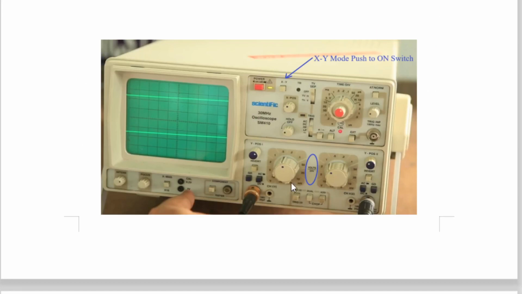Now when you press the XY mode, where is the XY mode here? See, this is our CRO. You applied the sine wave here, you applied the square wave here. This is channel 1, this is channel 2. You kept the volts per division knobs at the same level. If it is not the same, you have to keep them at the same level. And the XY mode knob is here. See here, I have written an arrow, X dash Y. XY mode is a push to on switch. So you have to press the XY mode knob.